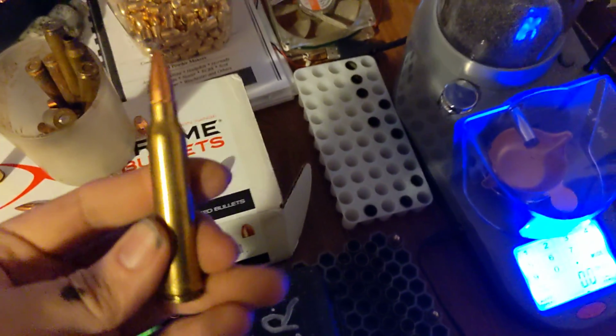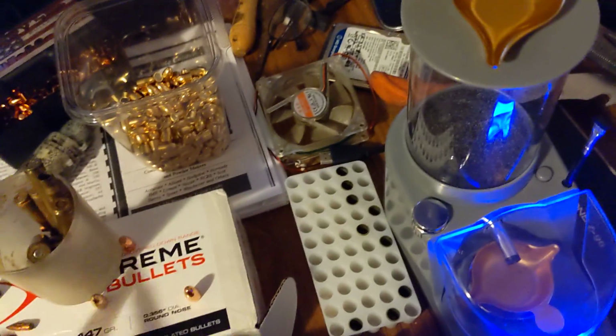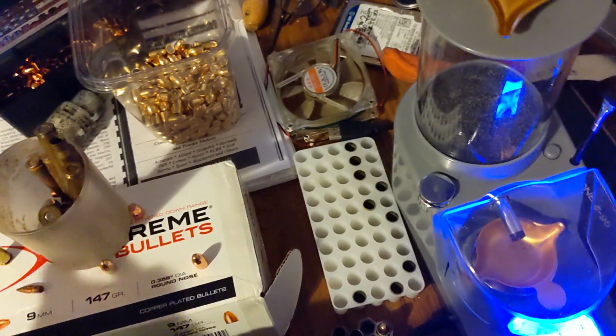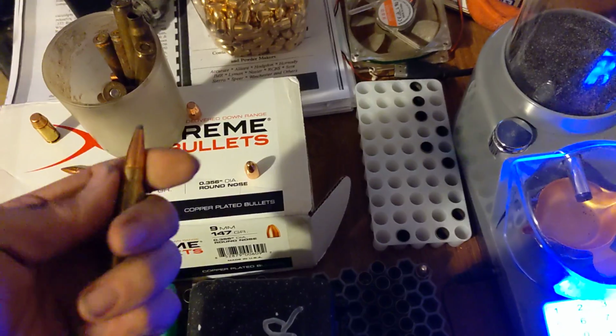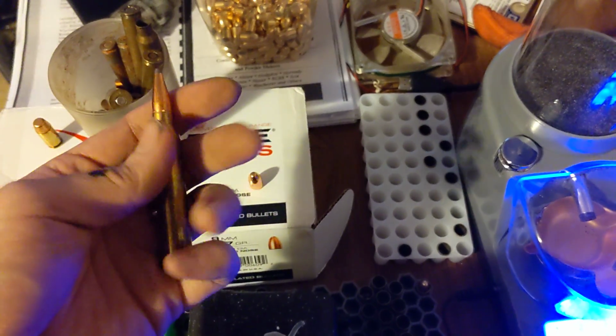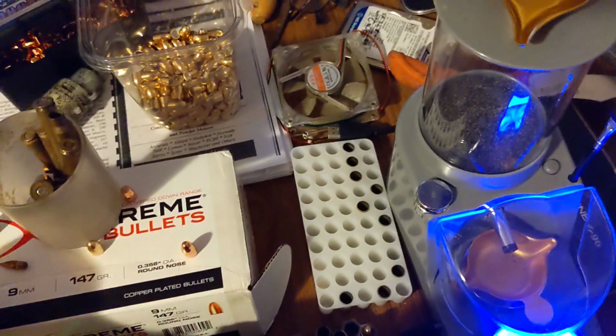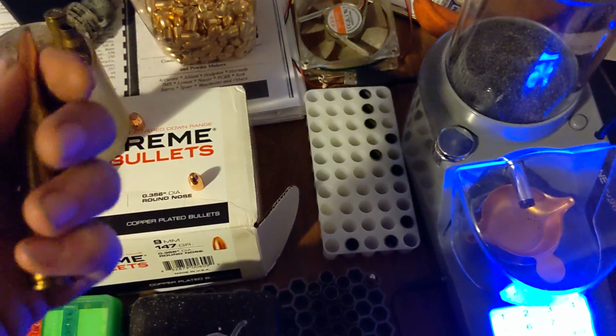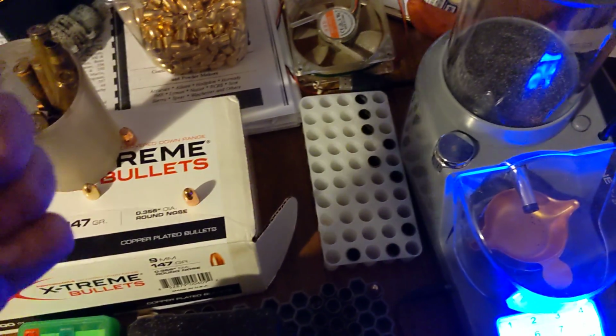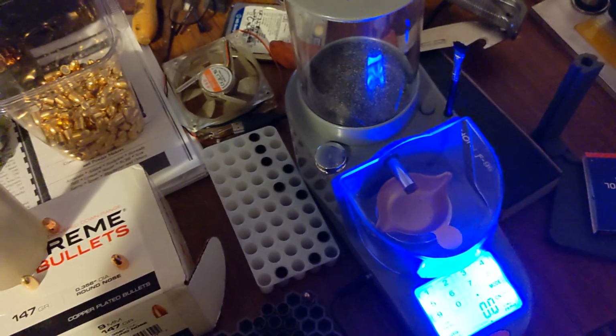Rifle rounds have much higher twist rates, longer barrels. The bullets are usually, lots of the time, lighter weights. But look at the charge behind them. They're usually smaller bullets, too. Although, you get to like 338, there's some big motherfuckers. This is a 300 Win mag, I believe.